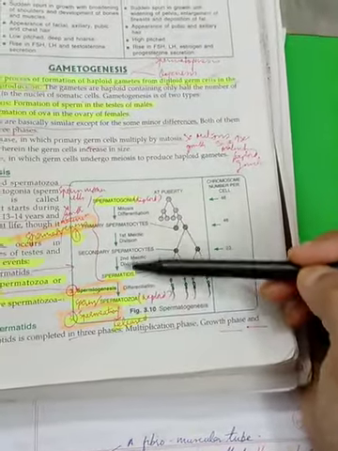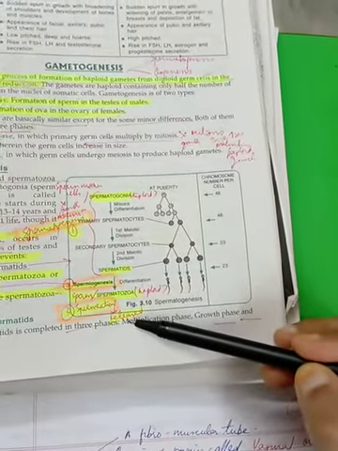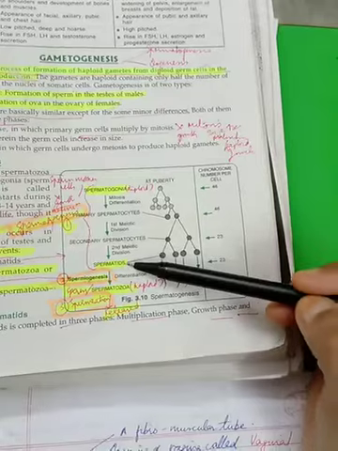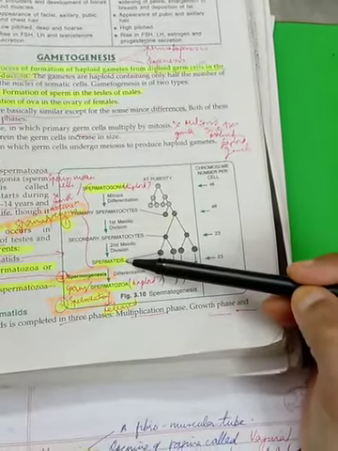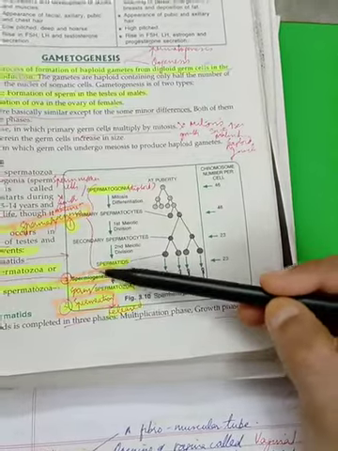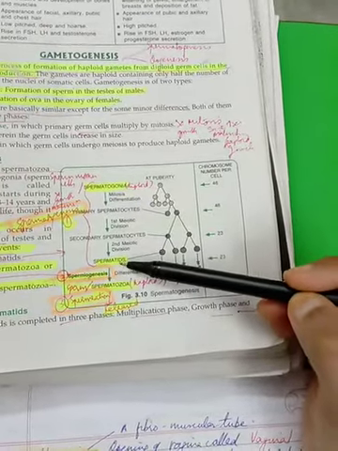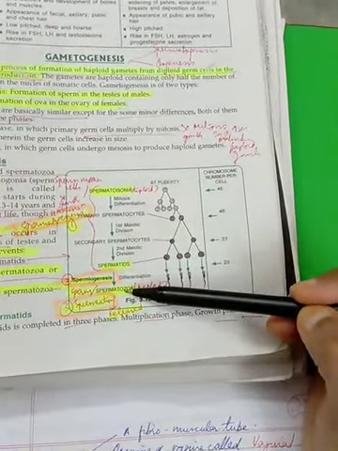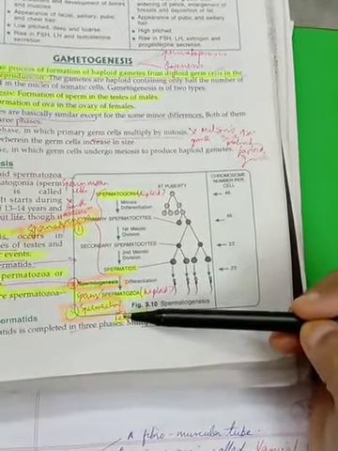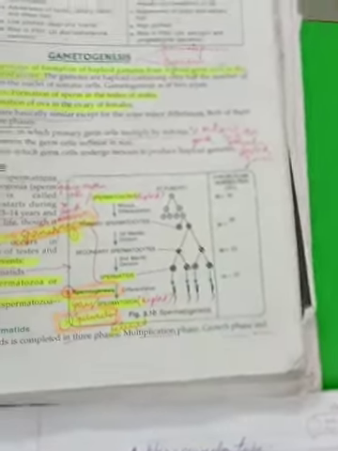This entire process is spermatogenesis, right? The first part includes this first stage up till here, formation of spermatids. Then the second part, what we call spermiogenesis, will be the change from spermatids into spermatozoa, and then later when they're released, we call them spermiation.